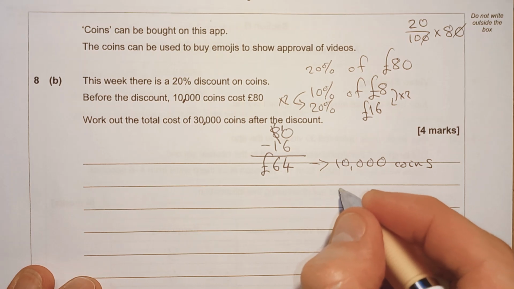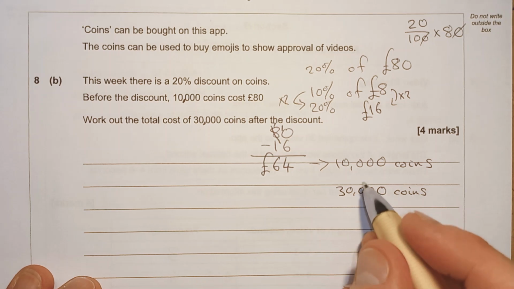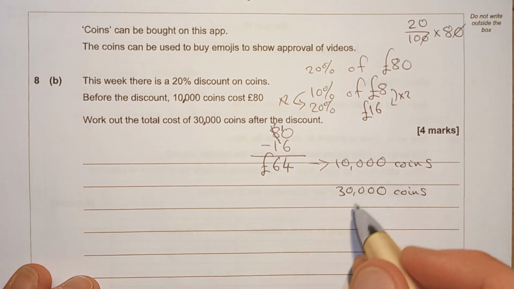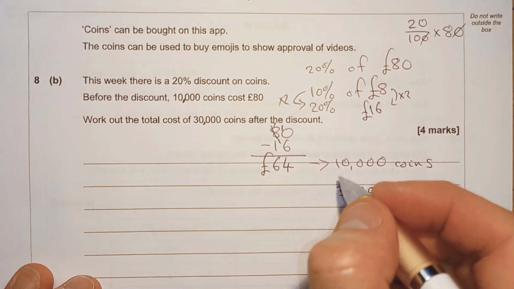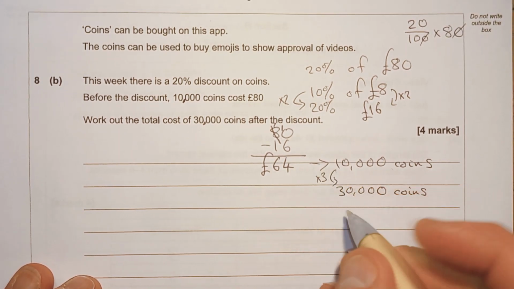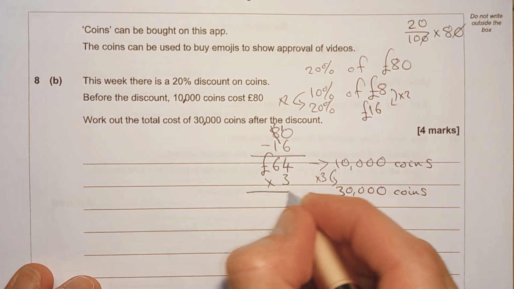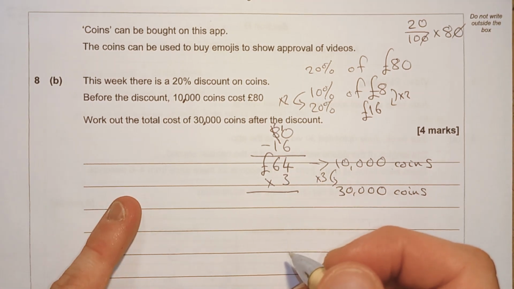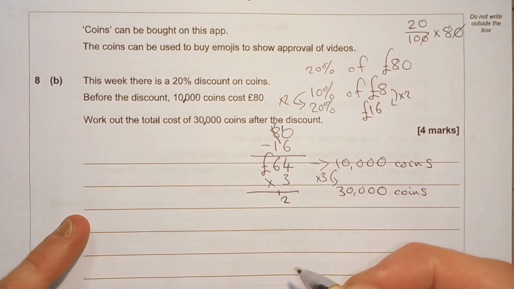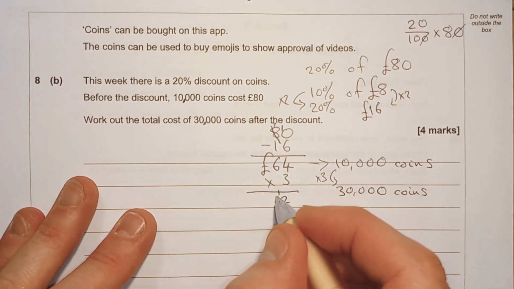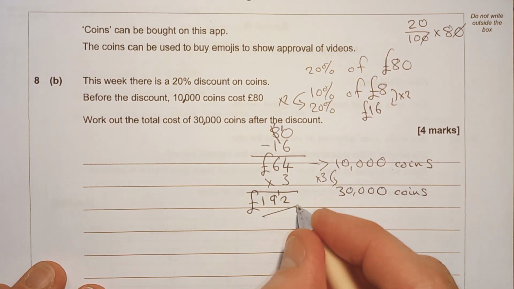We want the cost of 30,000 coins. Now hopefully you'll see that we've got the same number of zeros. The only thing that's changing is the first digit. So from 10,000 to 30,000, we're just multiplying by 3. So that means we need to multiply the cost by 3. So 3 times 4, 4, 8, 12. Carry the 1. 3 times 6, 6, 12, 18, add the 1, 19. So we've got a total of £192.